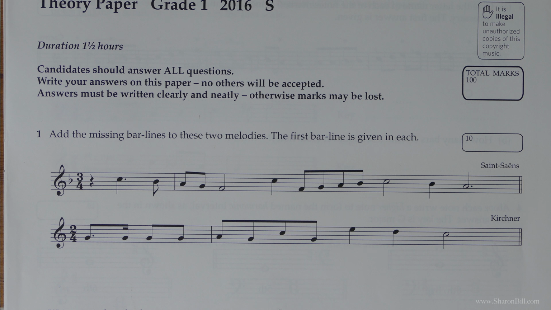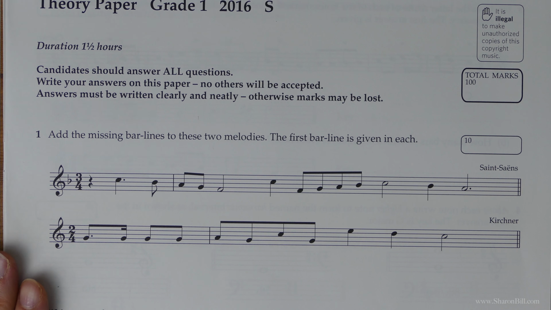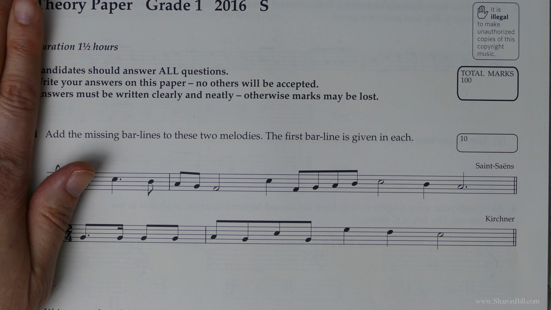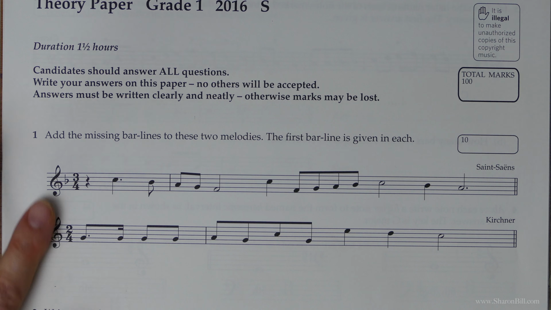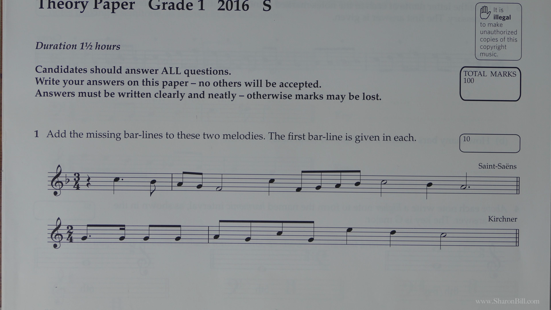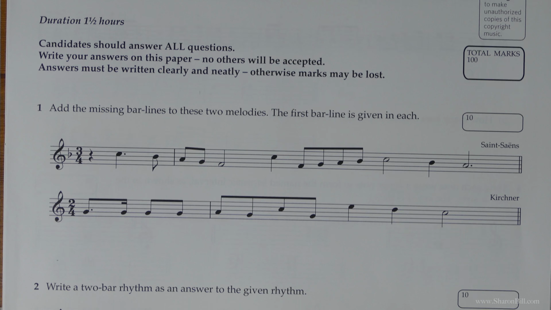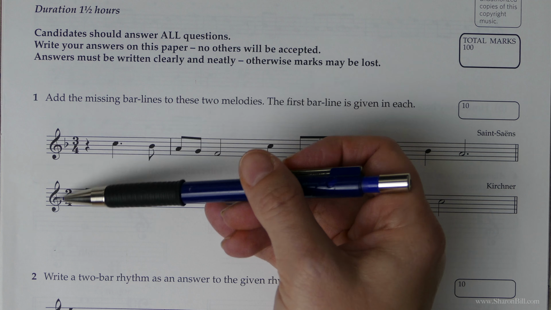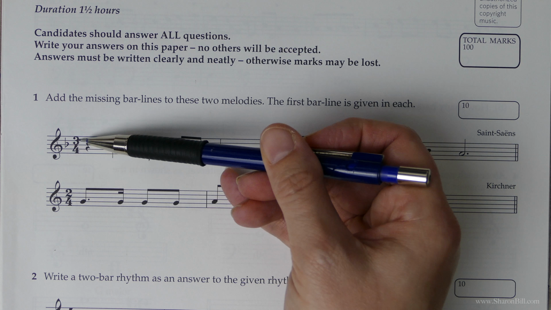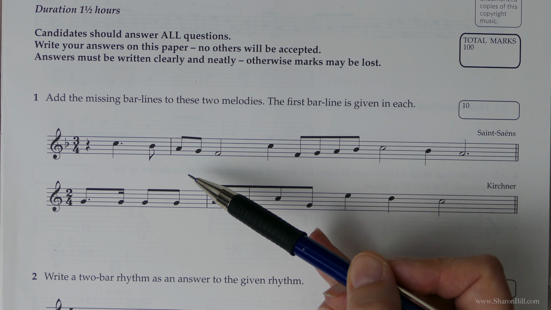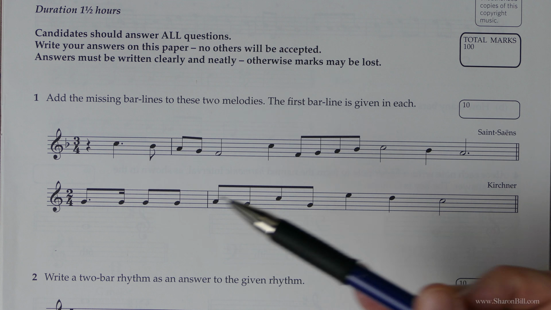However, the principle remains the same, and so I'm hoping that you've had a go through this paper, and it's always better to do that, and it doesn't matter if you go wrong, you learn by your mistakes and you just keep building on that knowledge. So I'm hoping that you've had a go on your own, and we'll work through these together now. So question 1 asks us to add the missing bar lines to these two melodies. We've got two separate melodies with two separate time signatures, so just watch out there. They give us the first bar line and we've just got to carry on in that manner.